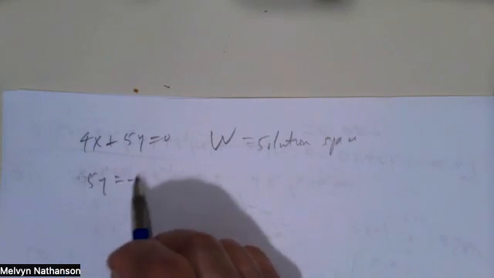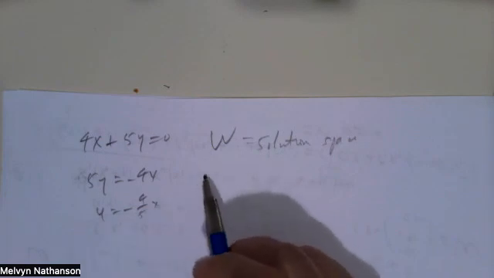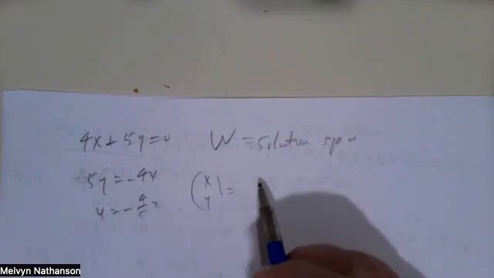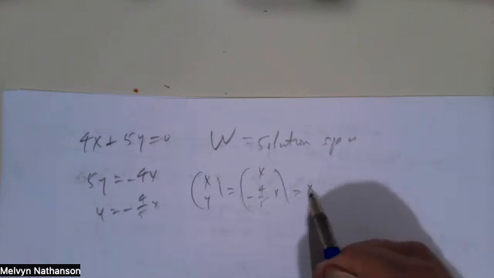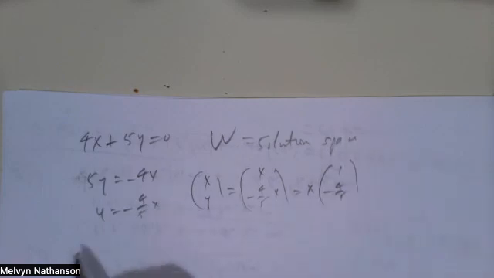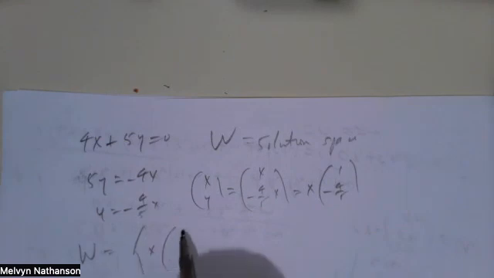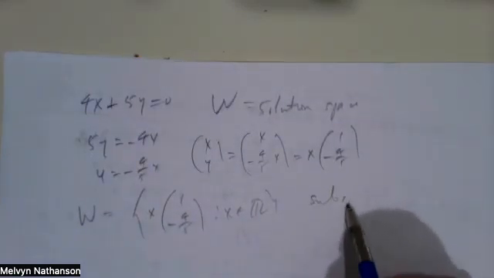If you have a solution of this equation, 5y is minus 4x, y is minus 4/5 x. So any vector (x, y) that's a solution is (x, minus 4/5 x), or x times (1, minus 4/5). So the solution space is just all scalar multiples of the vector (1, minus 4/5). And this is a subspace.